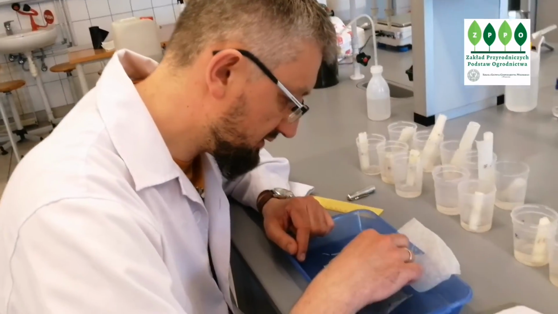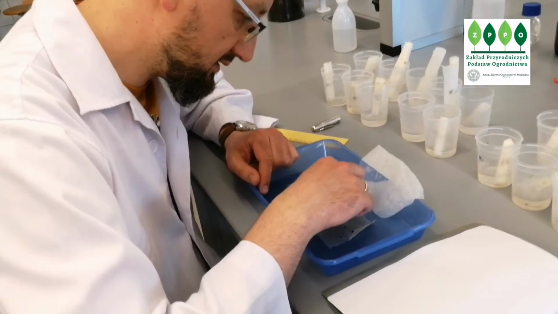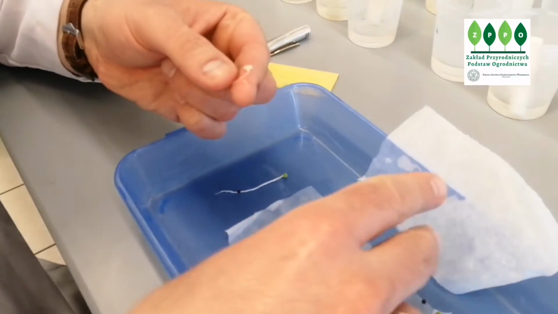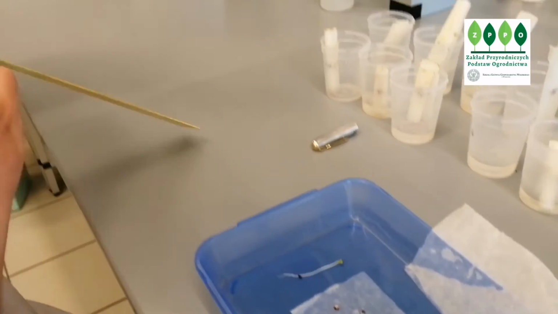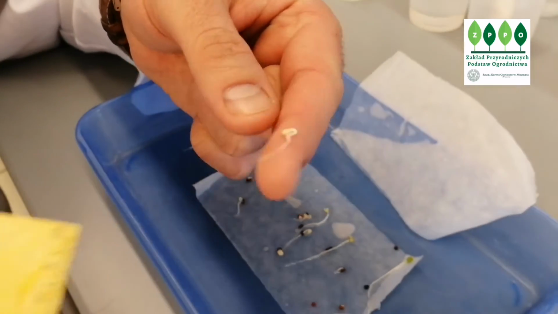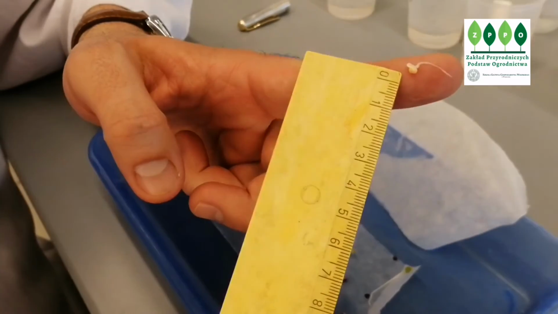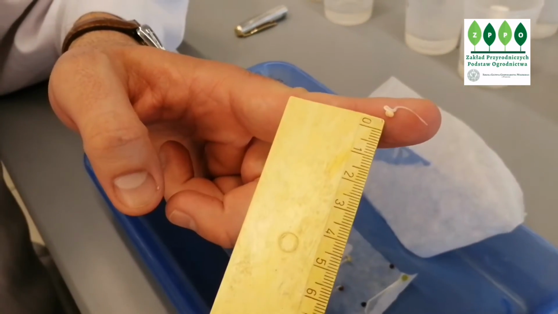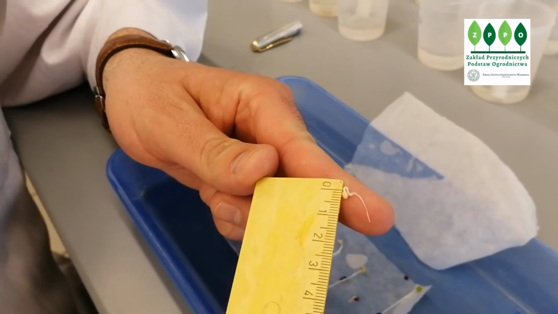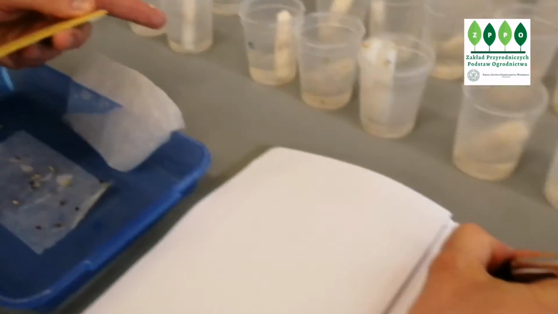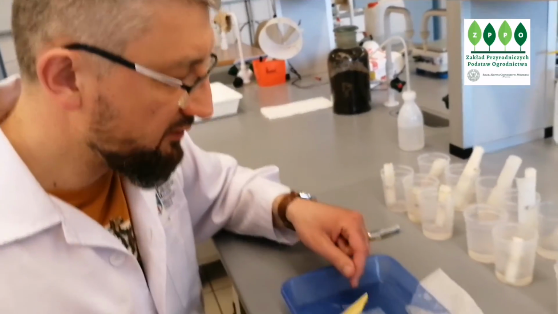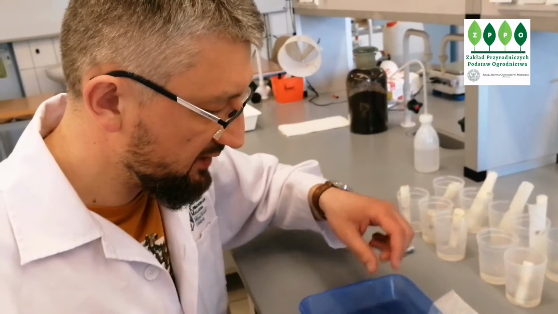In that case, most of the seedlings will look like that. It's a germinated seed. It has nicely developed root, which is about 12 millimeters, and just developed hypocotyl, the above ground part. This is still not true leaves, that's why we call it hypocotyl. I will also measure it. So I will put the results. And then we will make a measurement for all.